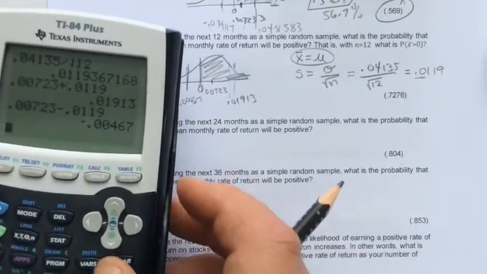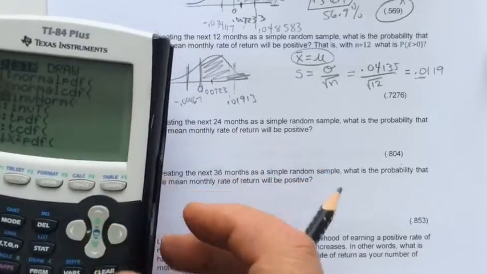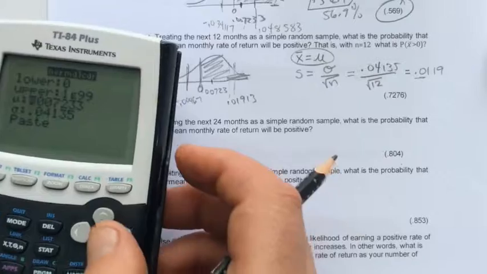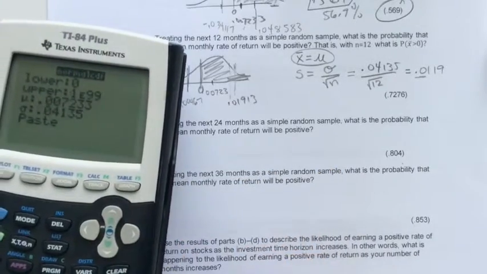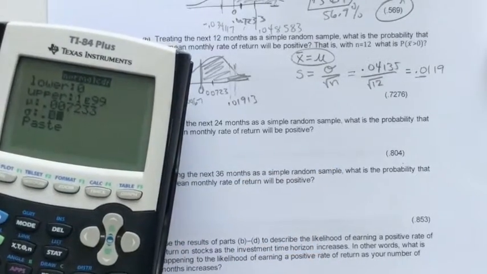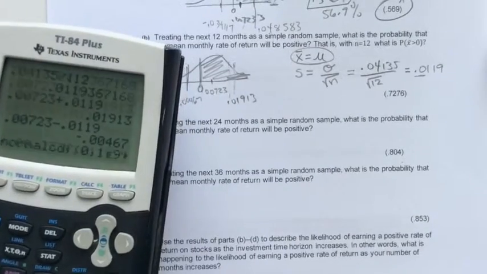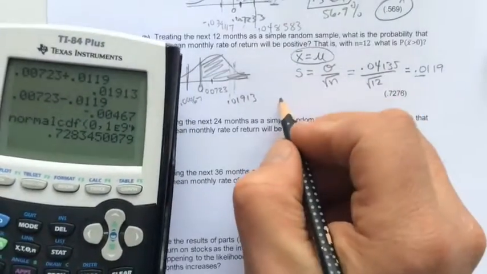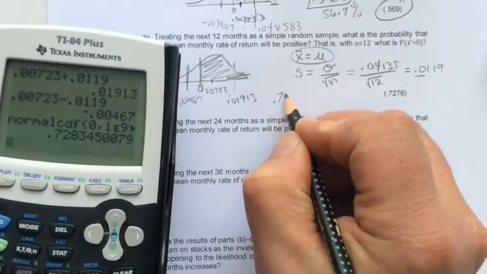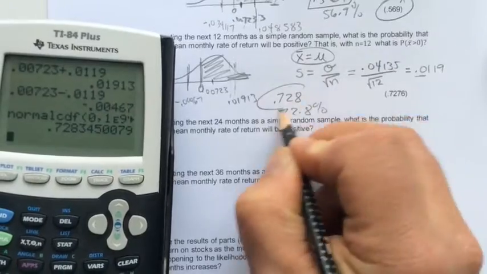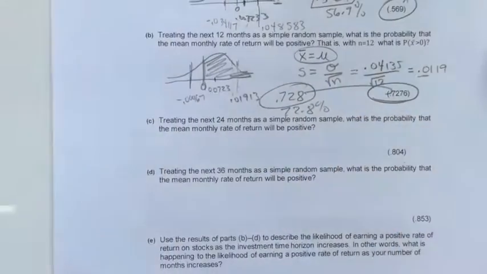So let's do the same thing: normal CDF with a low of 0, a high of infinity, the middle right there. The only thing that's different now is the standard deviation, which is 0.0119. That looks like 0.7728, 72.8%, which is what they've got over there.